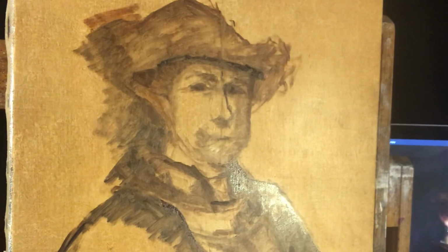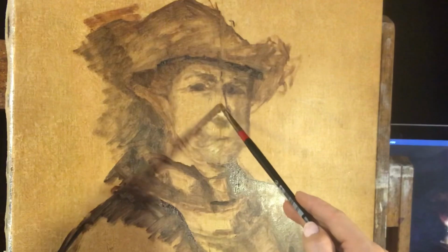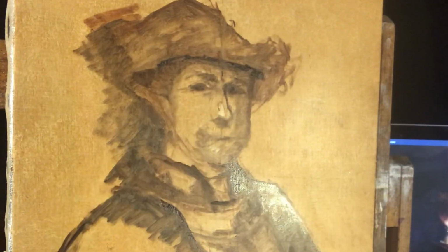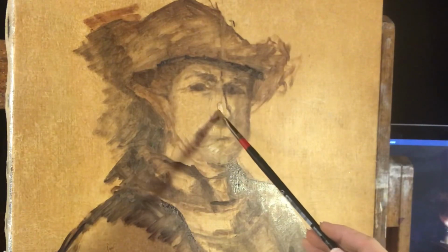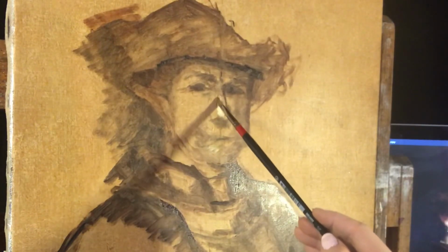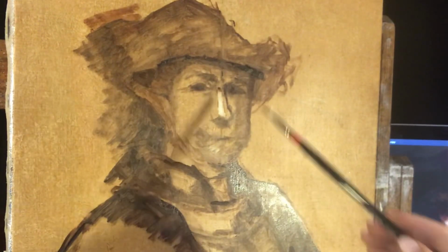Sometimes you can just work on the 3 different values while you're going along. It might help you too to try to clean your brush off, wipe it off very well, and see if you can pull out some of the highlights to help get a little bit more of an accurate reading on his face.